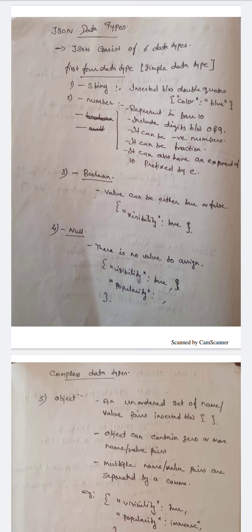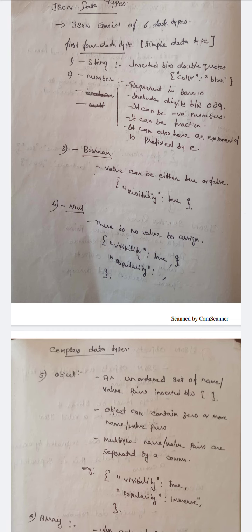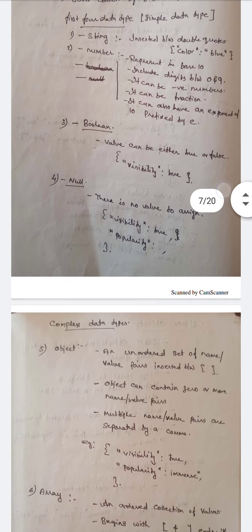The second one is number. The number represents the base 10 value, that is 0 to 9, which means it includes the digits. The number data type also represents negative numbers. From base 10 value 0 to 9, it also holds negative numbers. It can also store fraction numbers, that is floating point numbers.